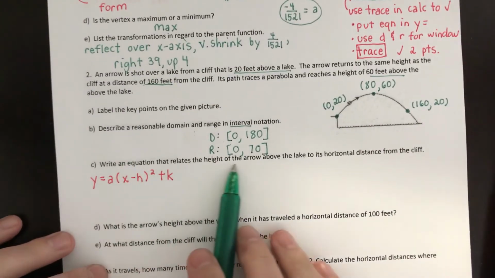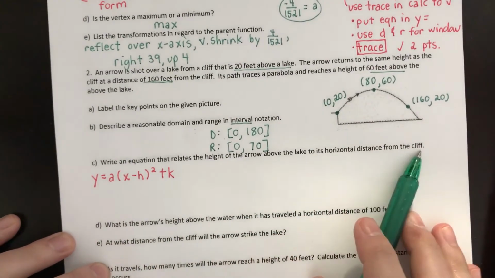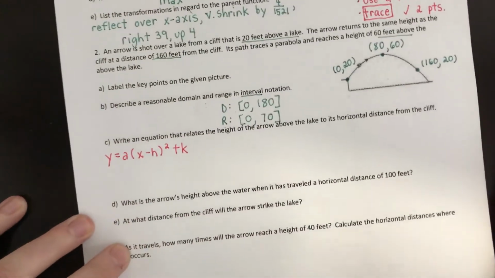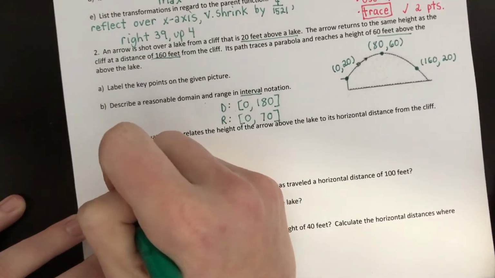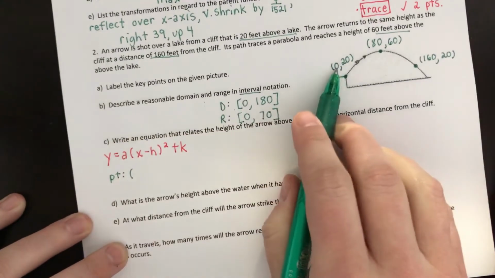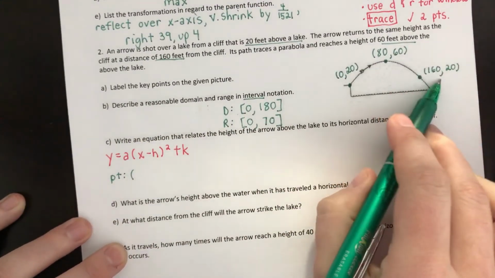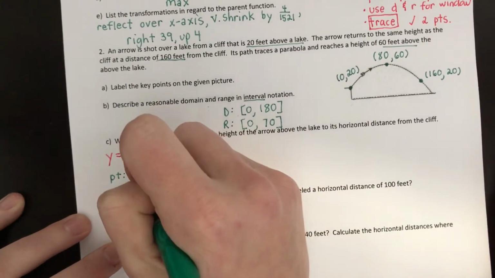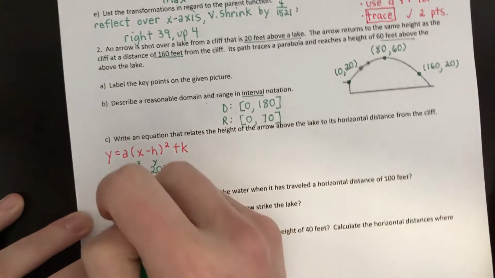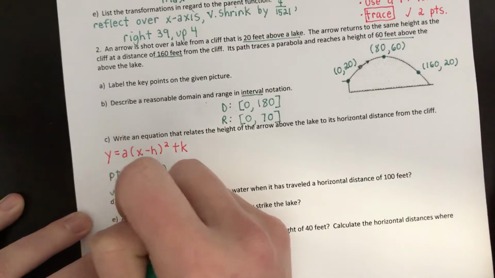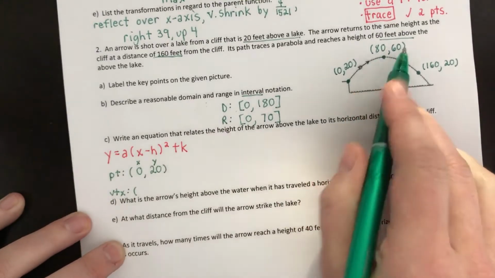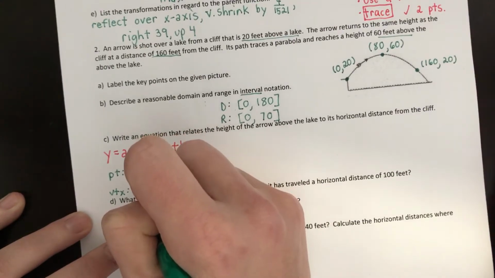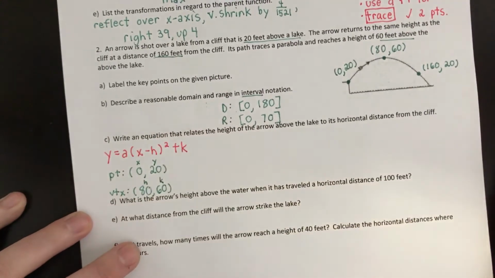So write an equation that relates the height of the arrow above the lake to its horizontal distance. So same as before. We've got vertex form, we've got a point. We'll use 0, 20. You could use this point. I personally prefer smaller numbers. So 0, 20 will be our X and our Y. And then our vertex is the ordered pair 80, 60. So of course that's your H and your K.